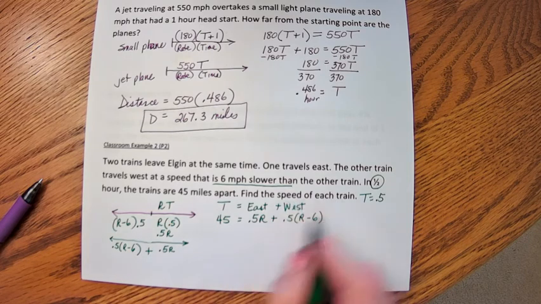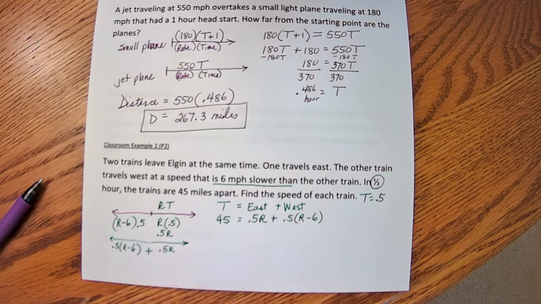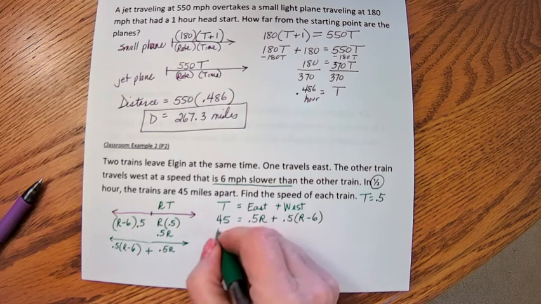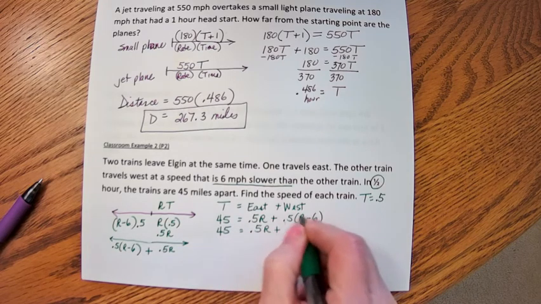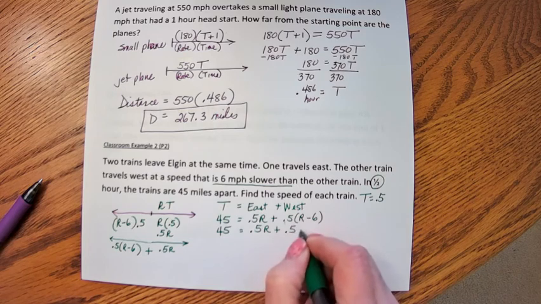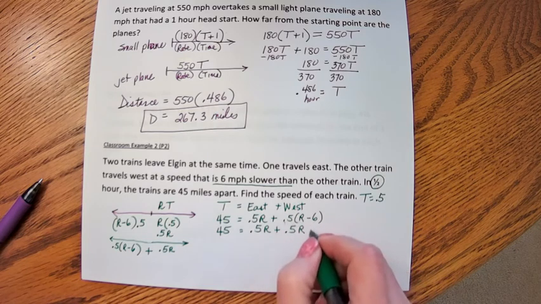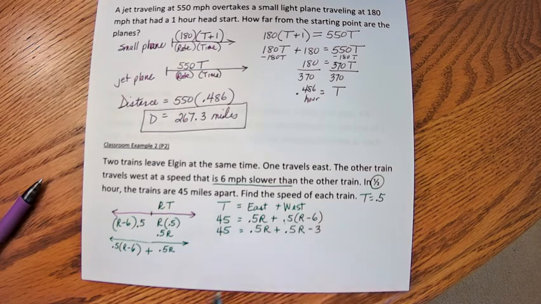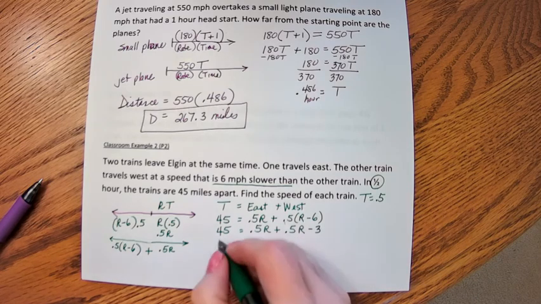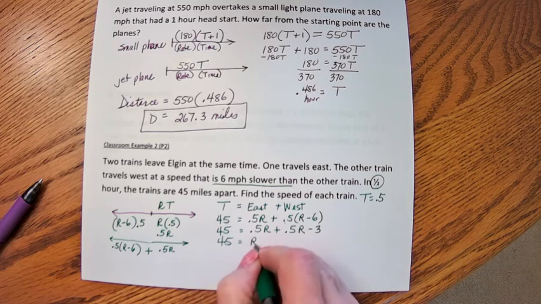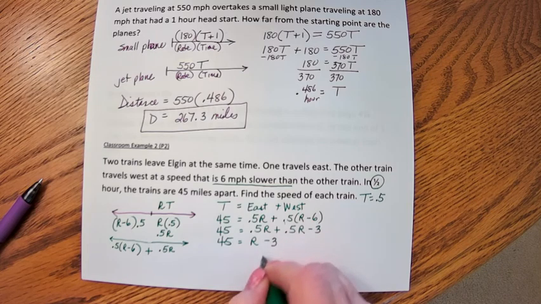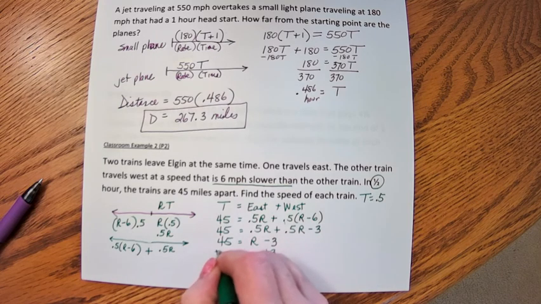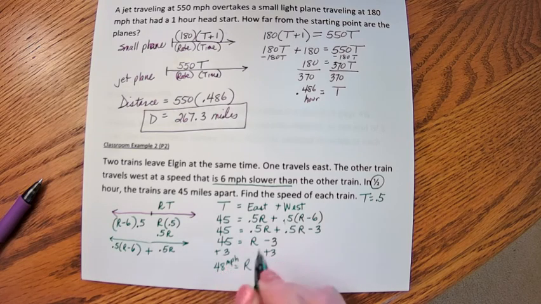So now we're going to solve for R. Find the speed of each train. If we know how quickly this one's going, we subtract 6 and we'll know how quickly the other train is going. 0.5 R plus, distributing the 0.5 R, 0.5 times negative 6 is negative 3. A half and a half equals a whole. 1/2 plus 1/2 equals 1. Minus 3. And so to solve for R, we're going to add 3 to both sides. So R is 48 miles per hour.